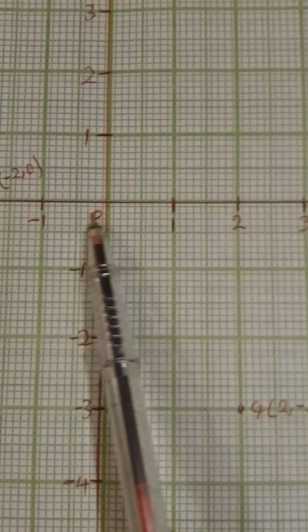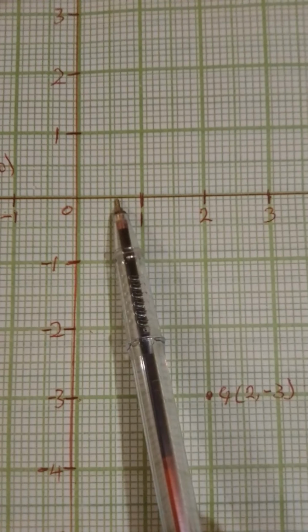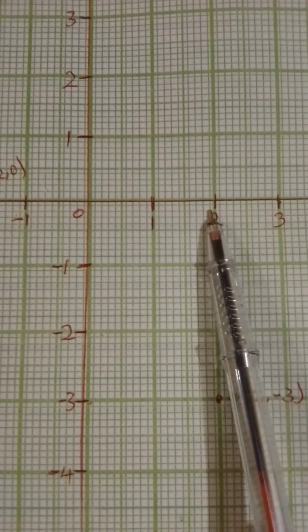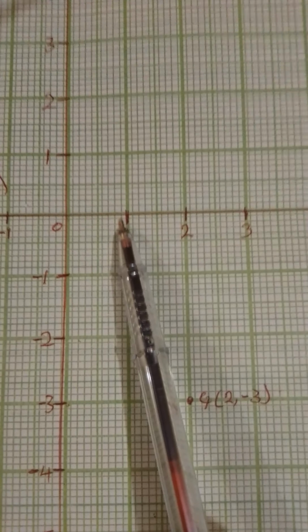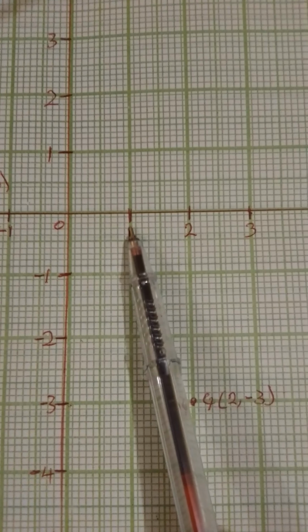So on the positive side of the x-axis, we have 1, 2, 3, 4, 5.